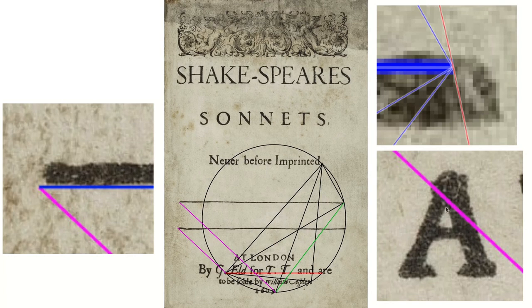Now, this purple line is the line that's drawn on the page here. It's the parallel line to this tangent, which then is terminated by the horizontal line coming from the pi triangle, right?